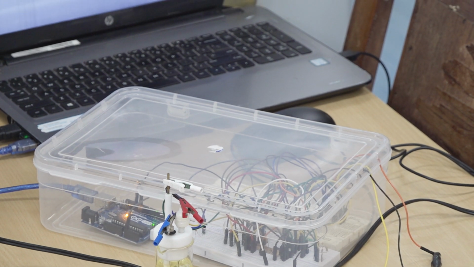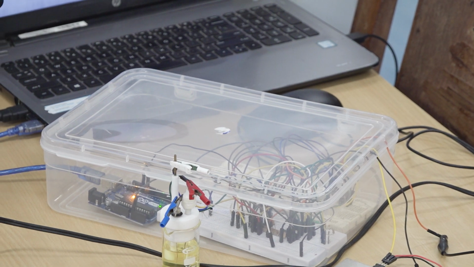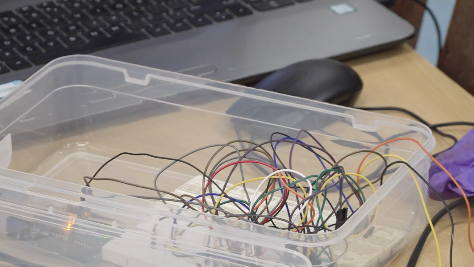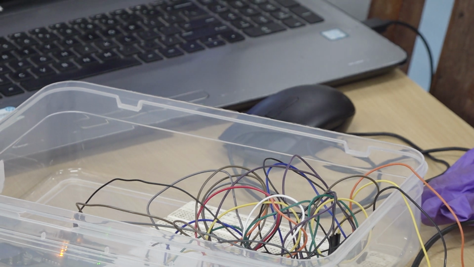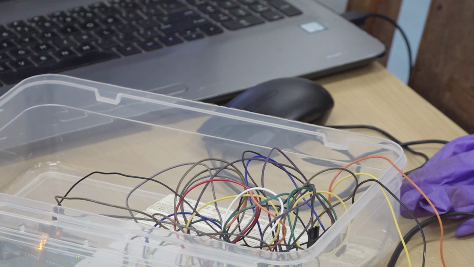There is an Arduino board here. This Arduino board is an Arduino Uno. It has a limitation: it will apply 0 to 5 volts. From the 0 to 5 volts you are applying, it will apply in a certain fashion, so a pulse width modulation will be there. It will apply in a square waveform.